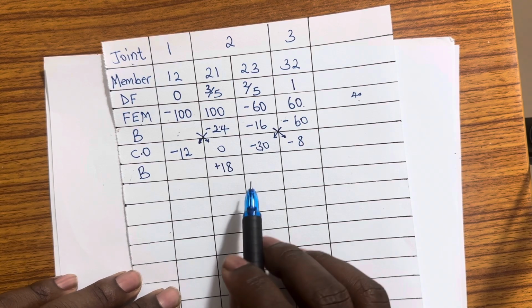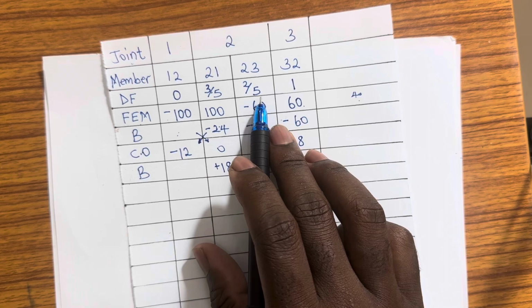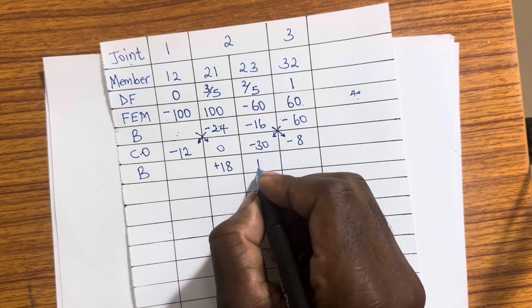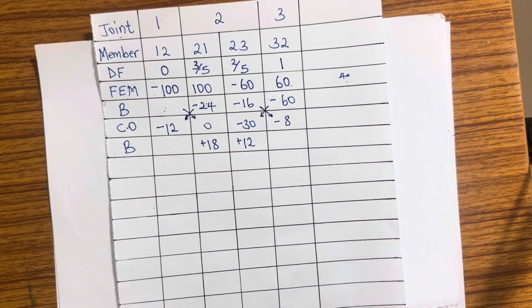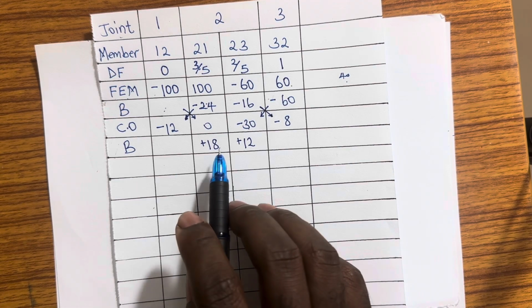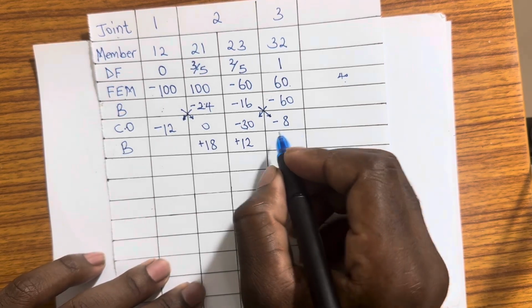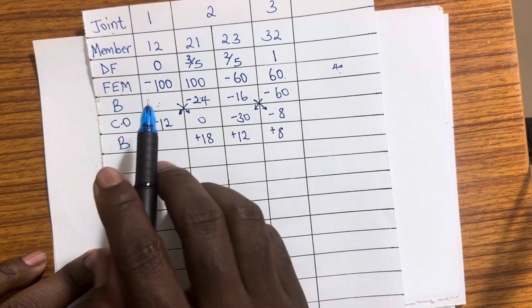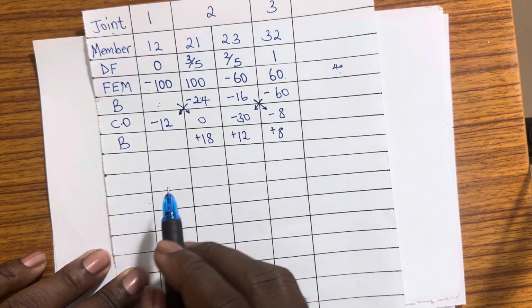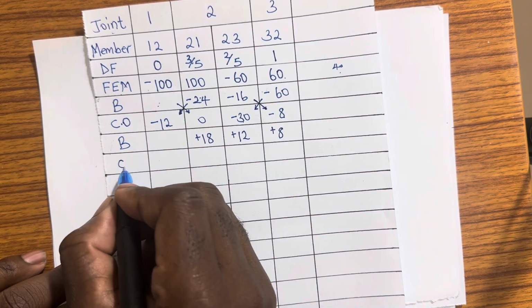I'm writing positive because I need you to know. Then what about negative 30 times 2 by 5? This is positive 12 now. You're recording it as positive, but the answer is negative. Okay, that is the method you have to follow correctly. Now, since we are done with the middle part, what about this part? Because the distribution factor is 1, then since it is negative, we have to carry its positive here. But where the distribution factor is 0, there is nothing we can carry except 0 also. Fine. Now, let's move and do another carryover.